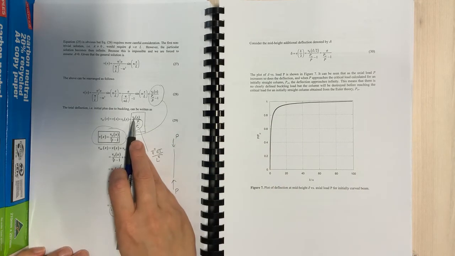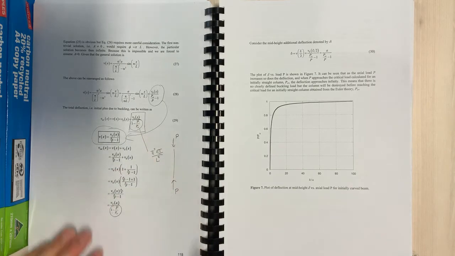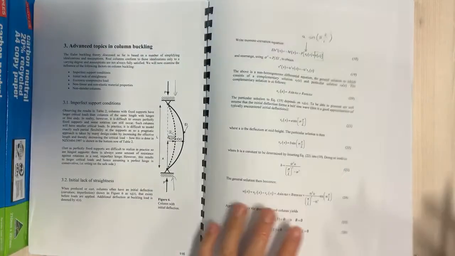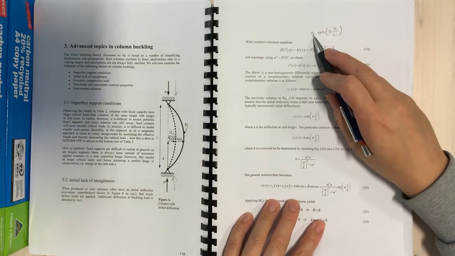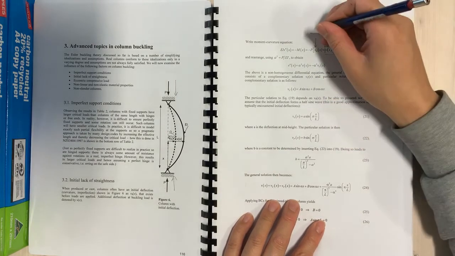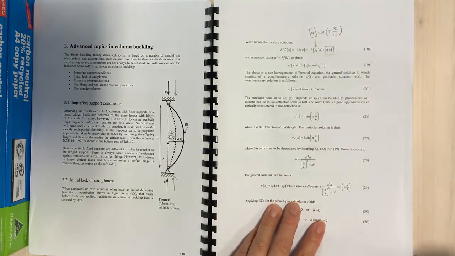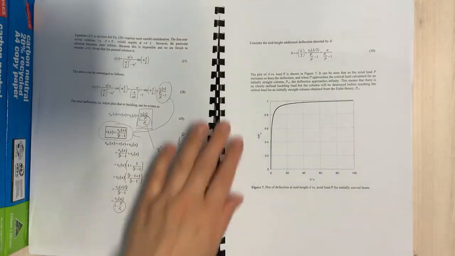And then up here is your V0x, which we have said before is going to be a sine function having an initial amplitude of A.